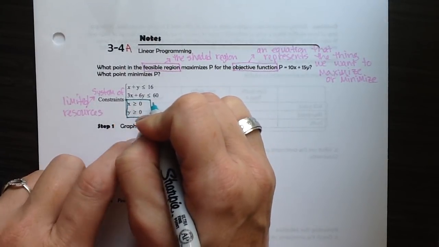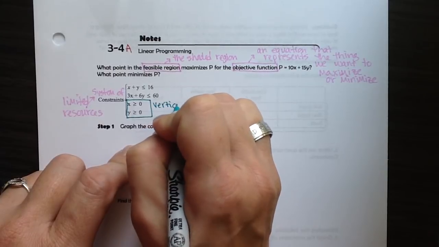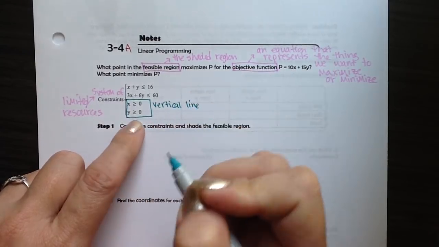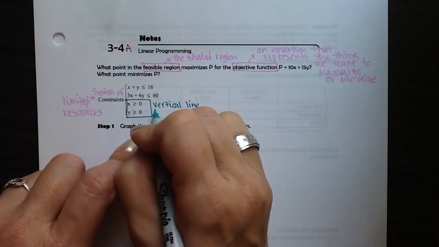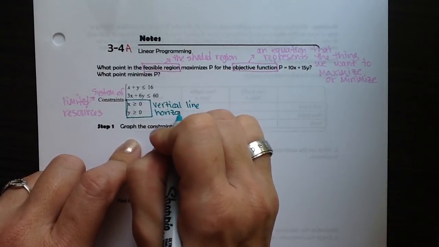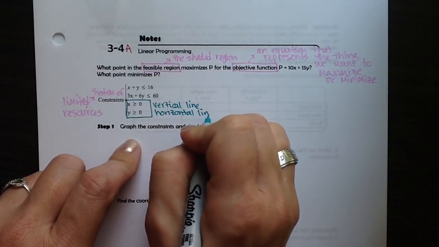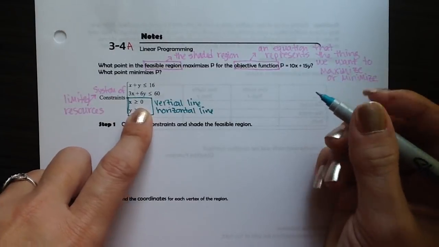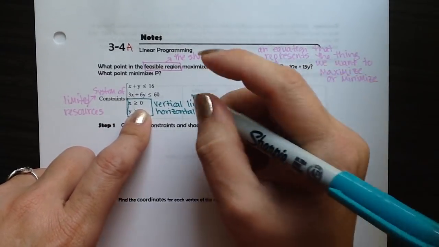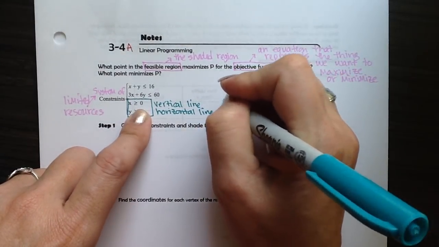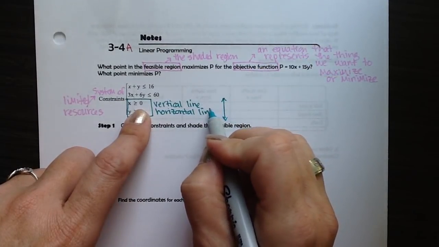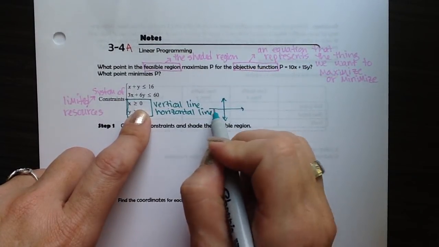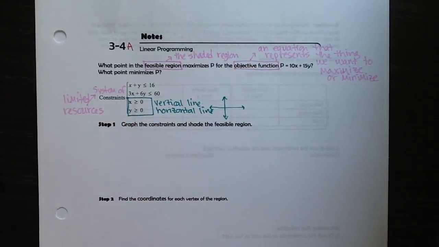The x equals 0 is a vertical line, and y equals 0 is a horizontal line. x equals 0 is actually the line here, and this is y equals 0.